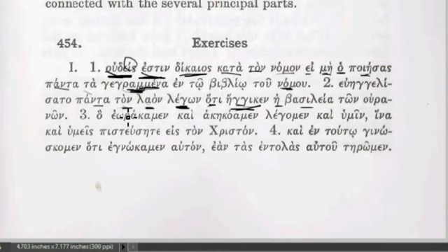So he gospeled the people, or preached the gospel to all the people, saying that the kingdom of heaven has come near. And the perfect of that is going to be that it has come in the past and continues to be present right now with us in the present sense.